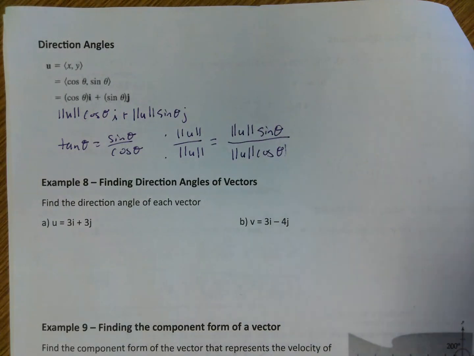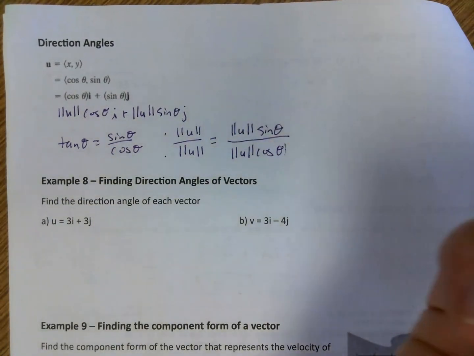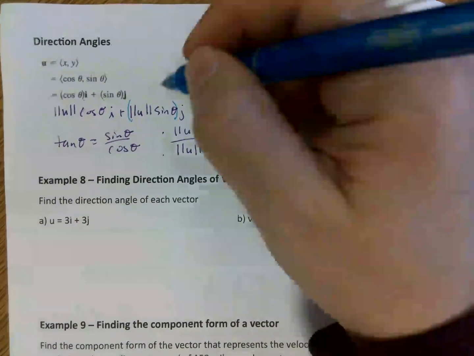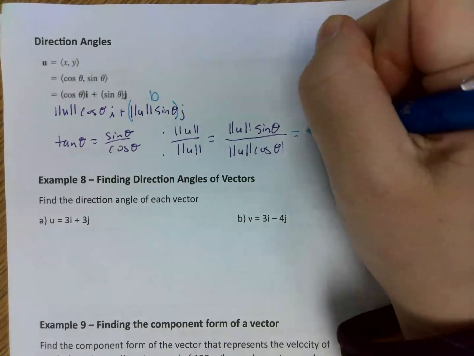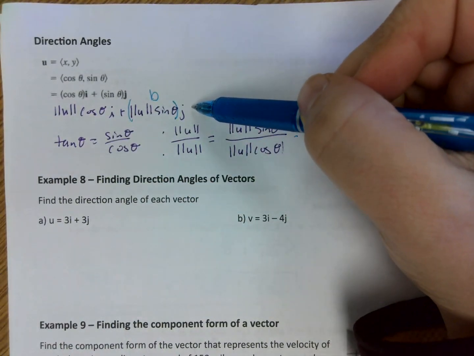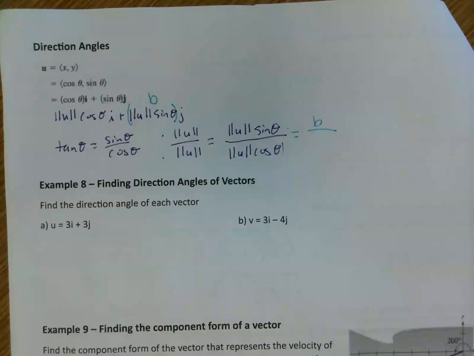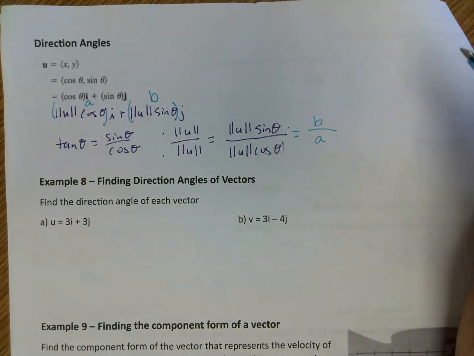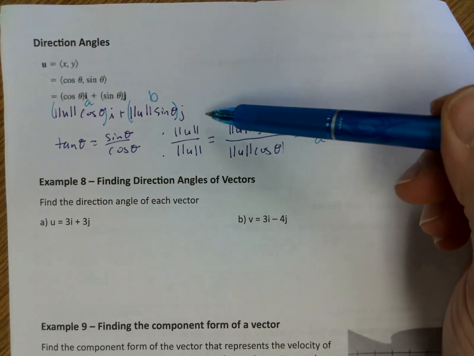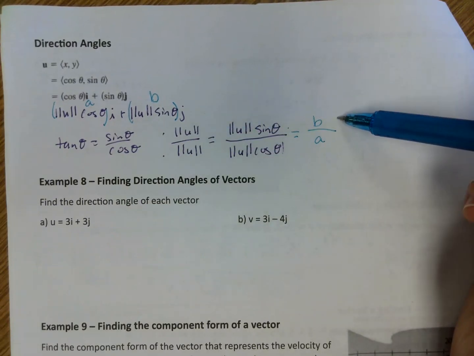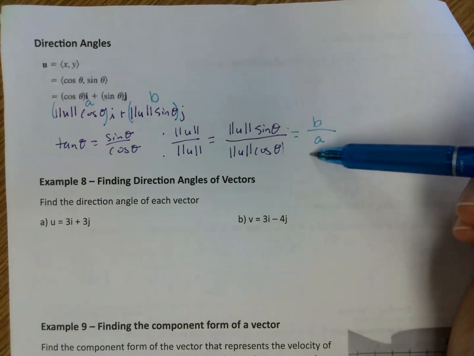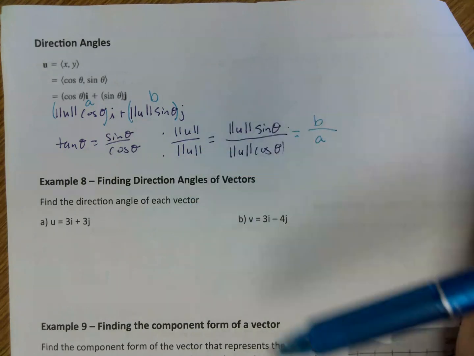If you look back at this right here, when we're trying to find the direction, this number right in front of the j, let's call this b, because this is the exact same thing in our vector component, our linear vector model. And if you look right here, this is like our a value. So when we're talking about our direction, as long as we have it written in our linear vector model, then we can take the number right in front of our j, which is kind of like our y, divided by our a, and have the tangent of that angle.